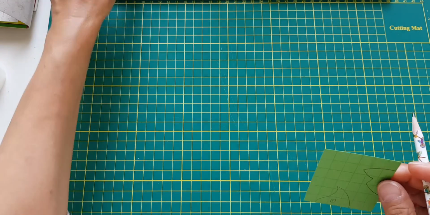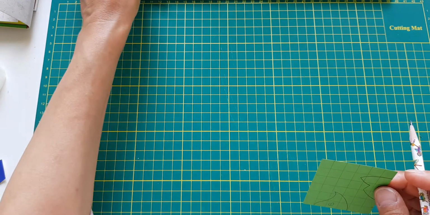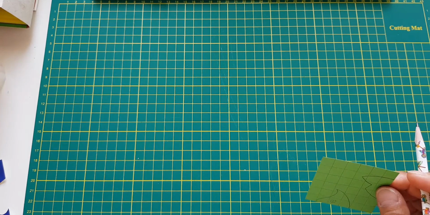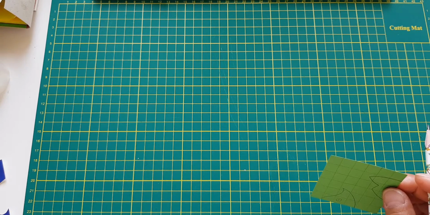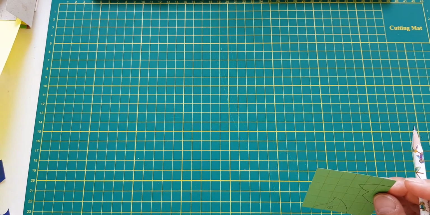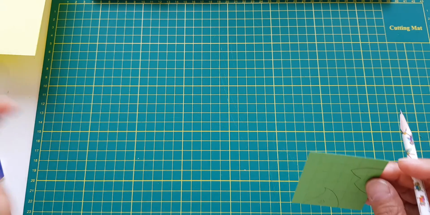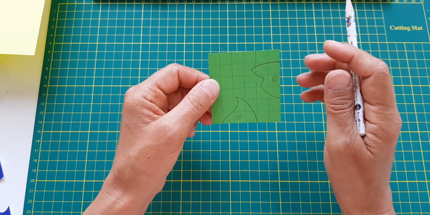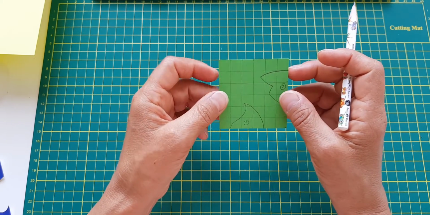There are different types of tessellation or different rules, and it can be translation, rotation, or sliding. But we will start from the very first, very easy, which is translation.